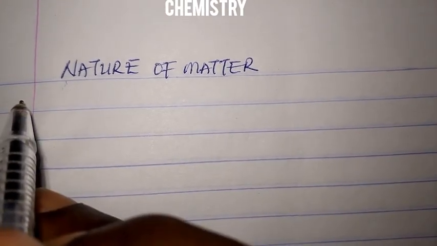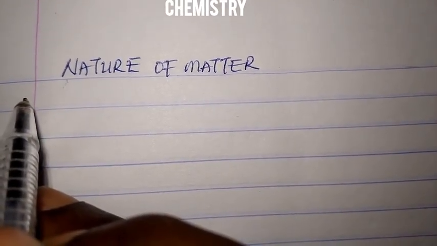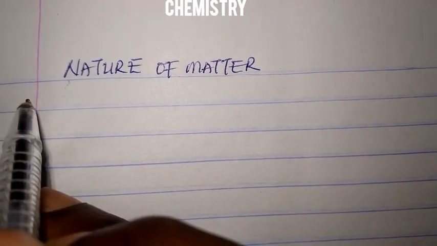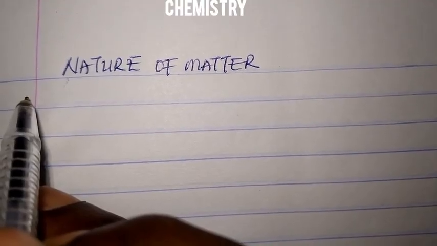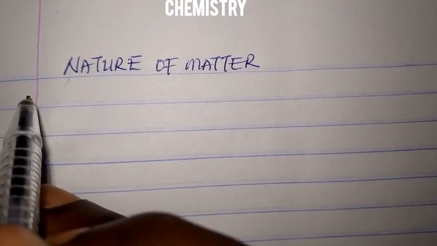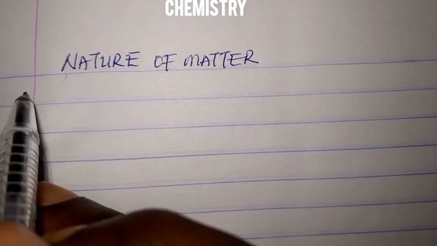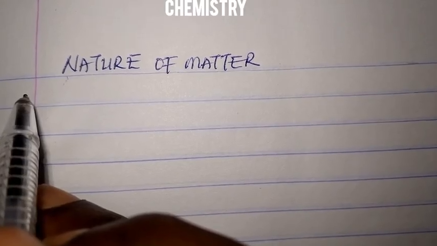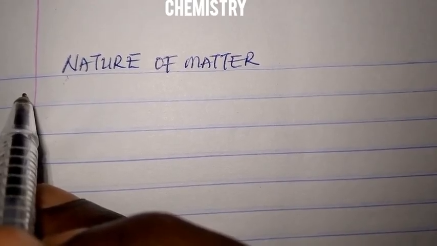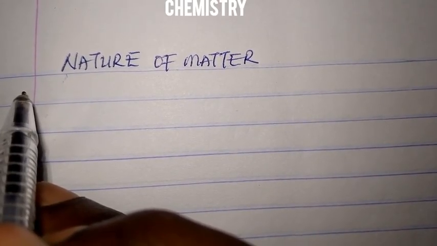So in this class, we are going to be looking at the nature of matter. Remember that from the introduction of chemistry, we defined chemistry as the science that deals with the study of matter, its properties, its structure, and the changes or transformation that matter undergoes, right?